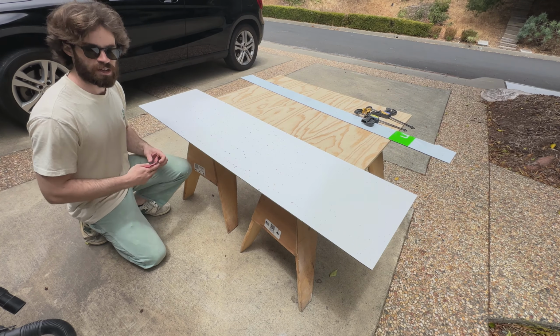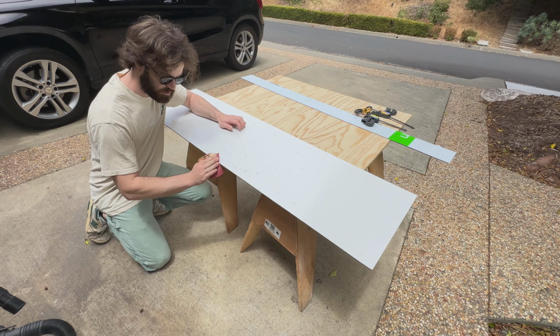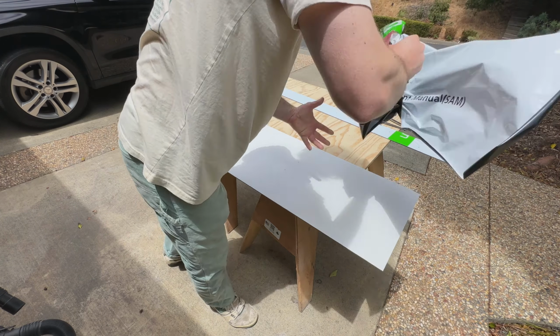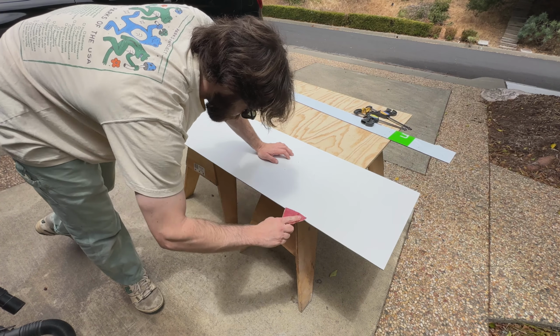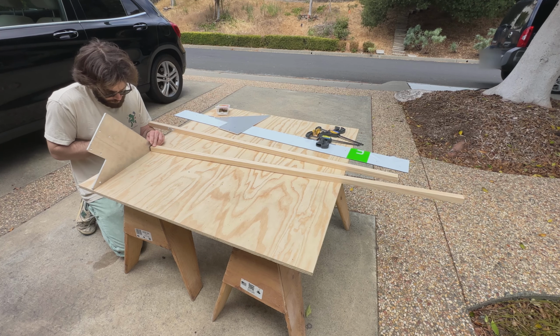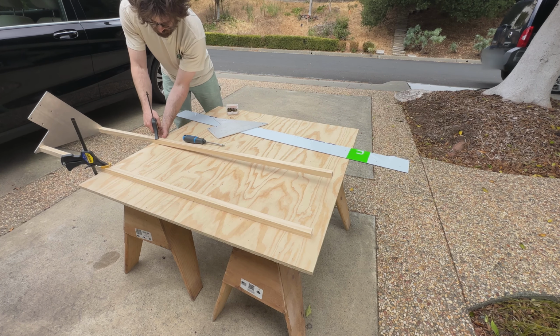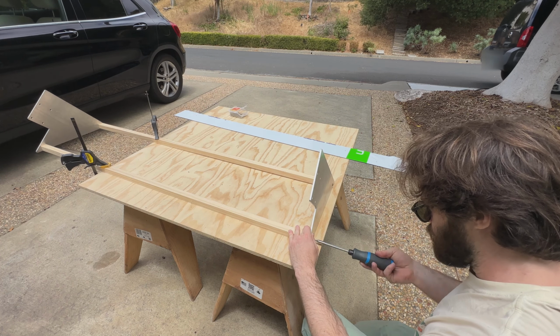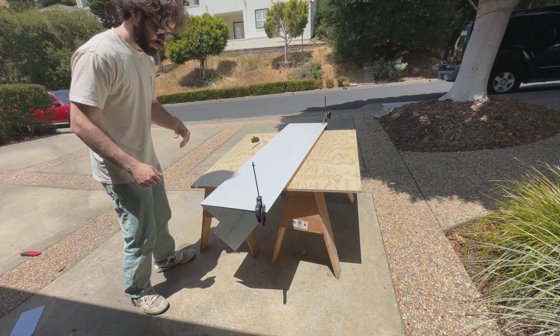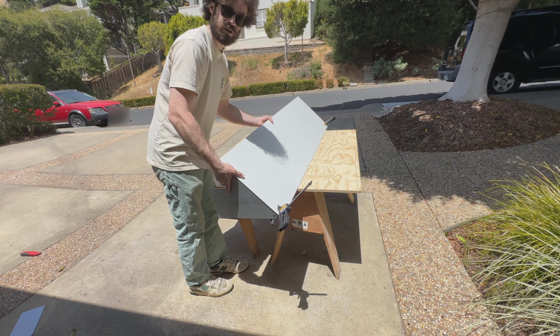These edges can always be kind of nasty after you cut them. You definitely want to sand it down and deburr it. And so clamping it like this will let me test it on the truck all in one piece before I start screwing everything together.